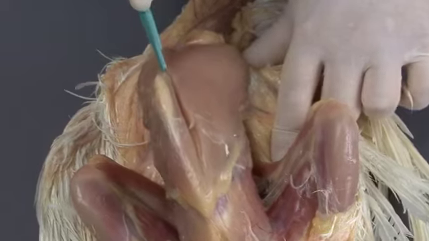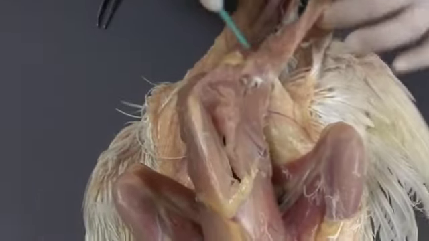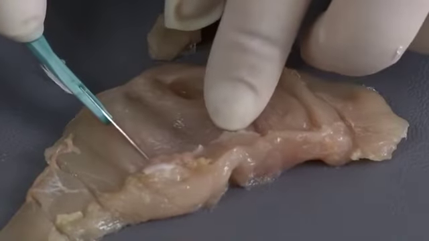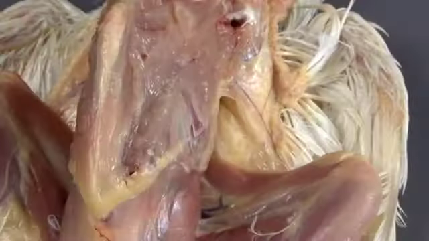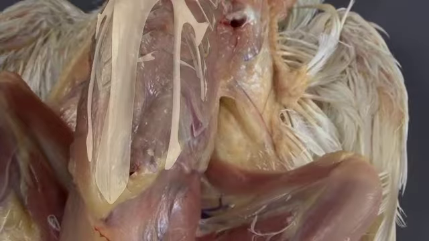The pectoral muscles can also be removed from the keel and ribs and examined in a similar manner. Removing the muscles may make it easier for you to visualize the anatomic landmarks you will need to remove the ribs later in the exam.